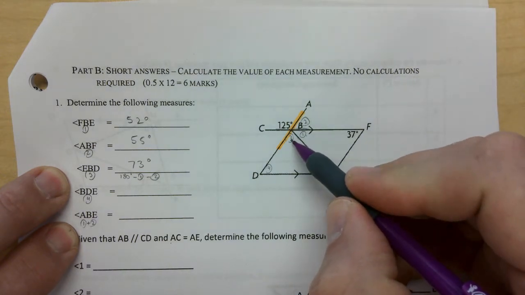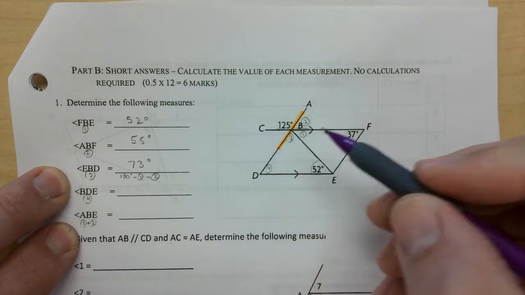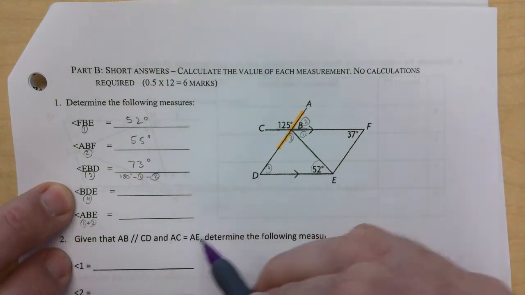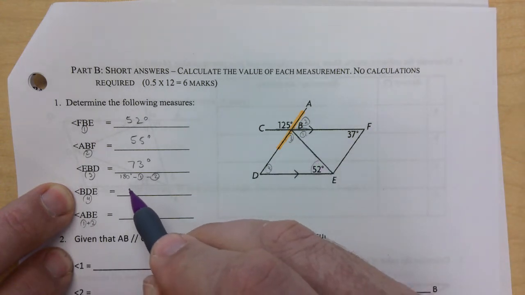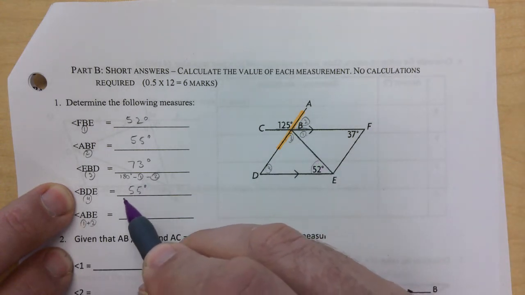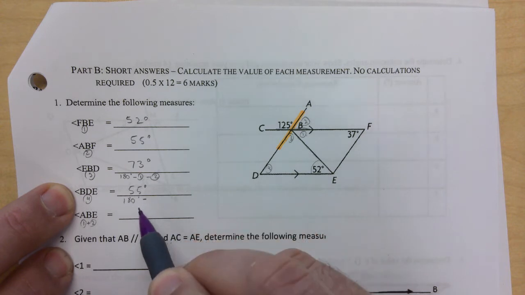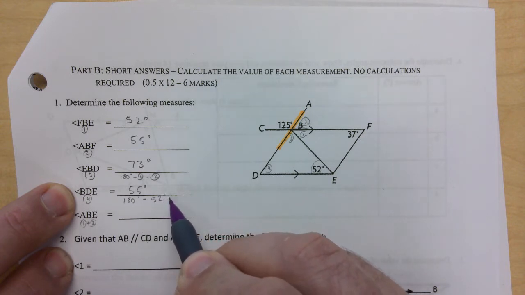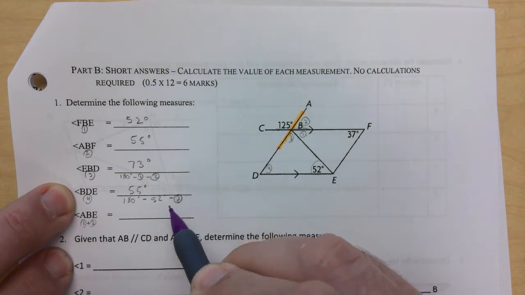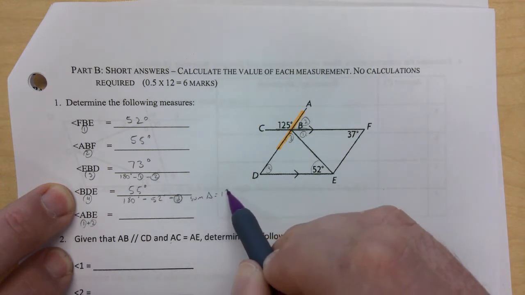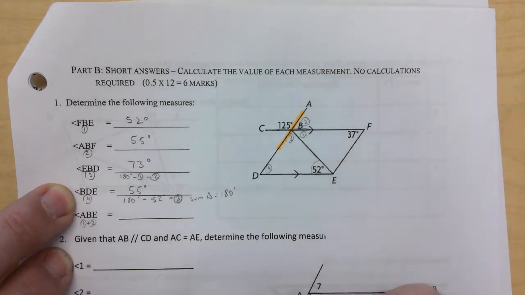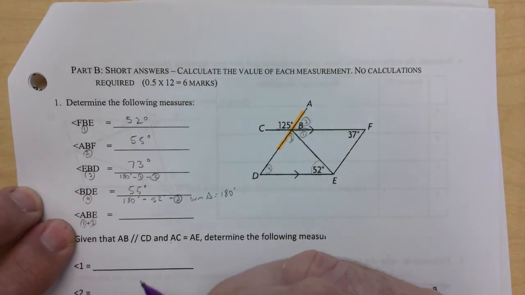Was there another way of doing it? Yes, there would have been another way. I'm just going to stick with that. Number 4, this here, sum of a triangle. So that would be 55. So you basically go 180 minus 52 minus angle 3, right? To get that. So it's sum of triangle if you want to make note of that. That'll probably be a good idea to write down how you got it there.